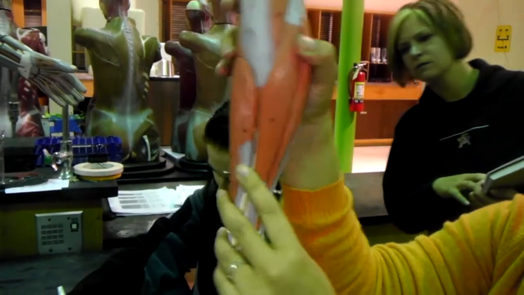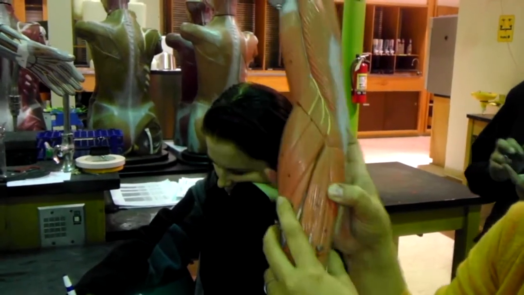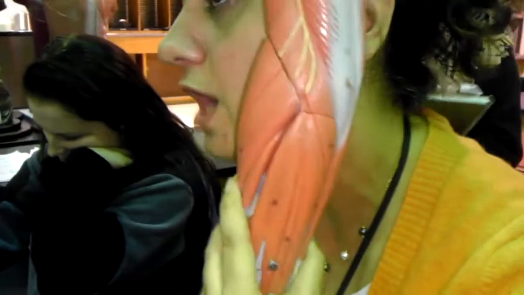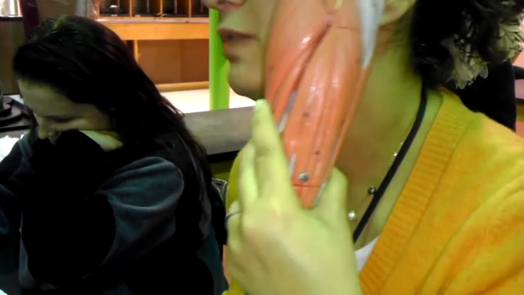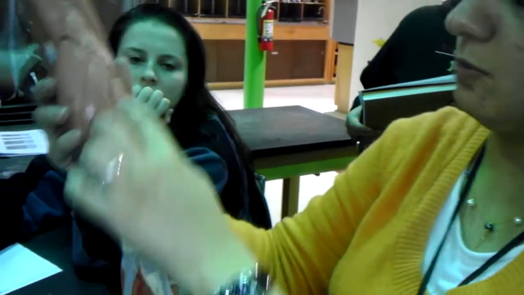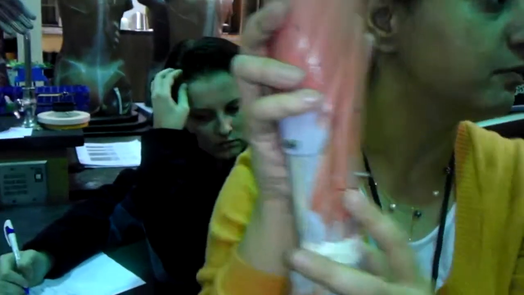This one, extensor carpi ulnaris. Here you have what? Number 14 is extensor. Extensor what? Carpi radialis. Between these two, number 24, you have extensor digitorum. Extensor because it extends, digitorum, the digits, the fingers.